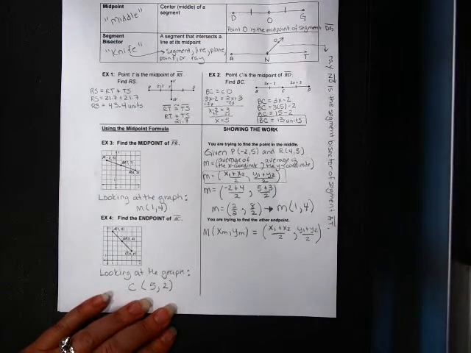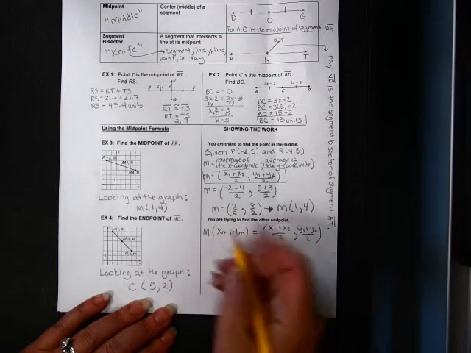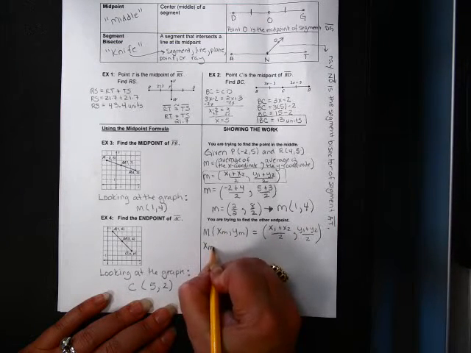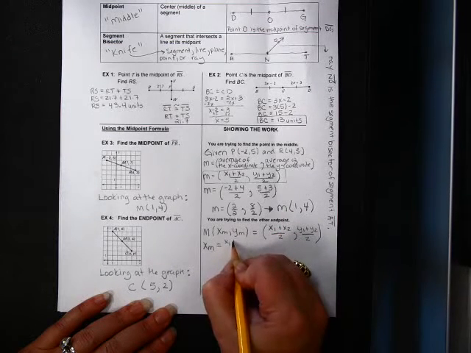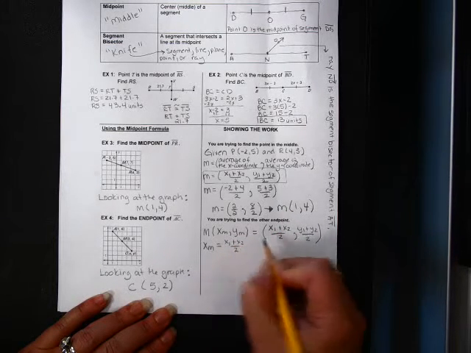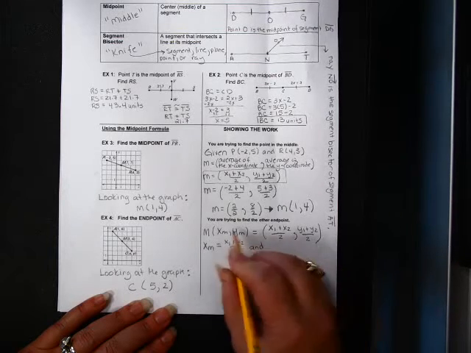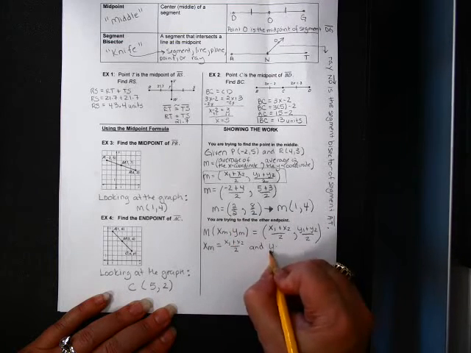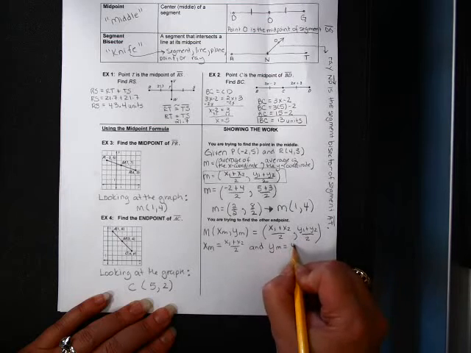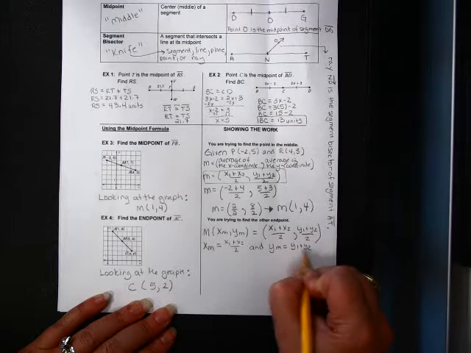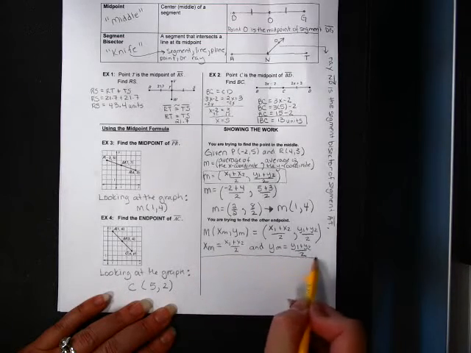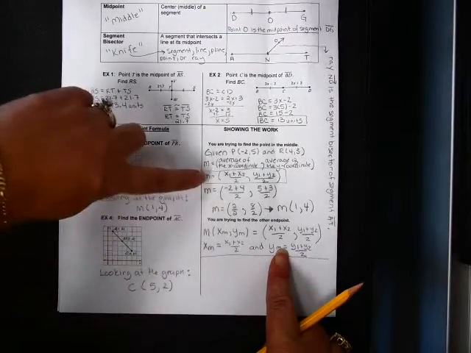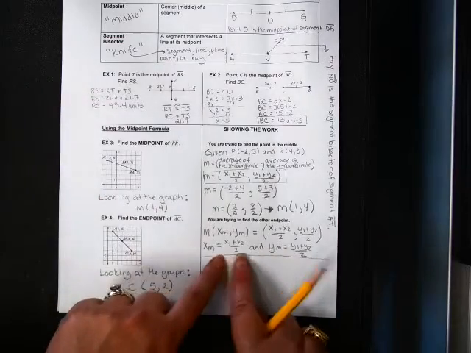Okay? So to get this xm, that is equal to x1 plus x2 divided by 2. And to get the y-coordinate of the midpoint, that's equal to y1 plus y2 divided by 2. Okay, so this is not new information. We just took this and expanded it out.